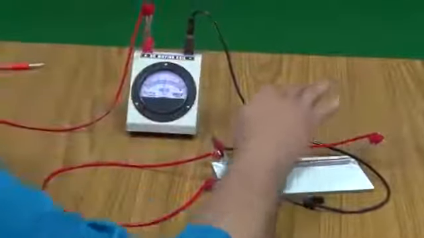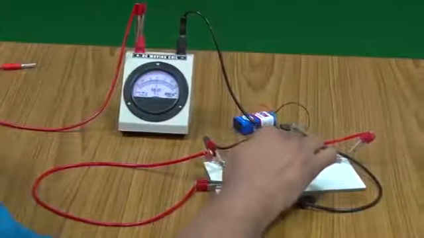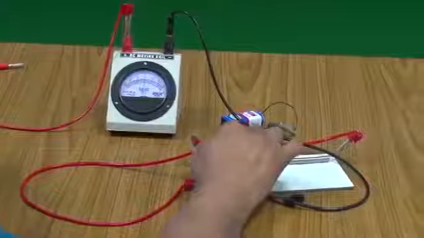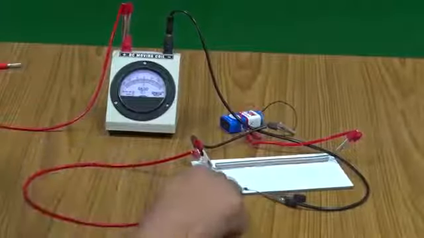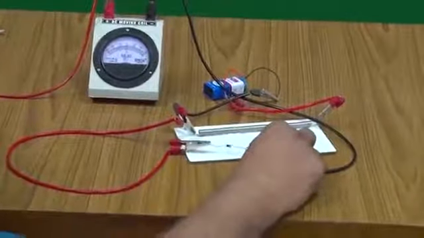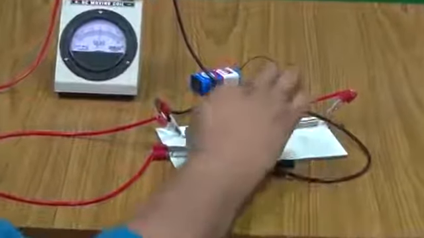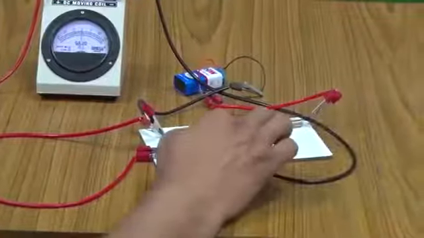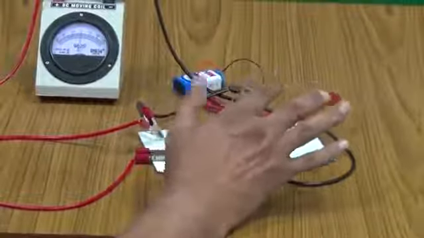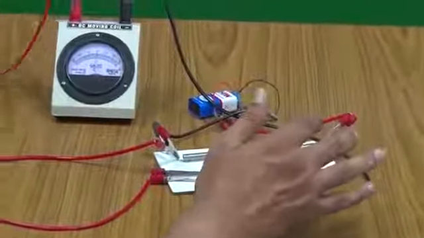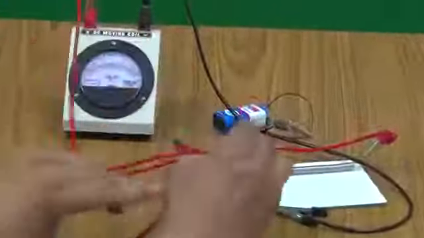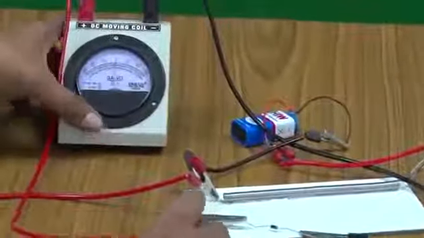This negative side is the lower potential and this will be the higher potential. So, the lower potential is connected to the p side of this p-n junction, and the higher potential side is connected to the n side. So, it is in reverse bias. And now, I again give potential to this, and you look at this galvanometer.